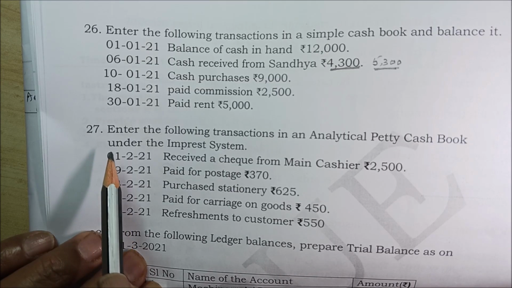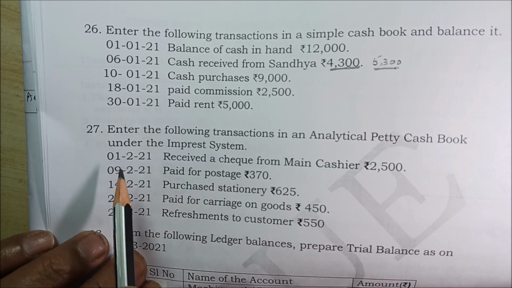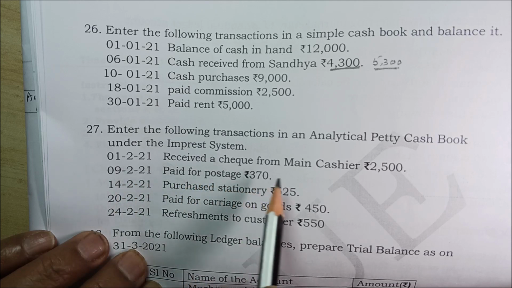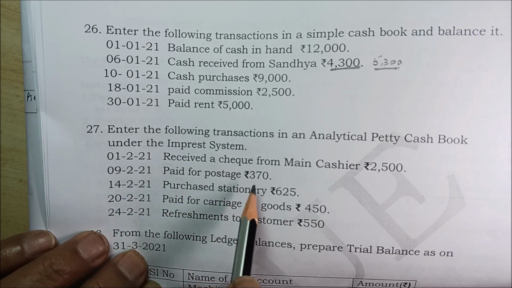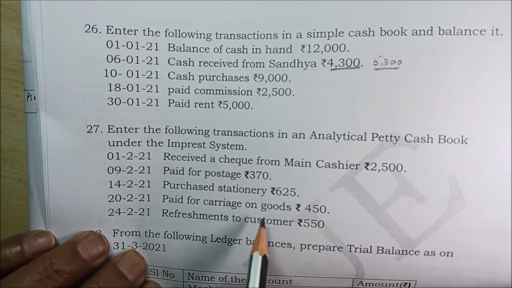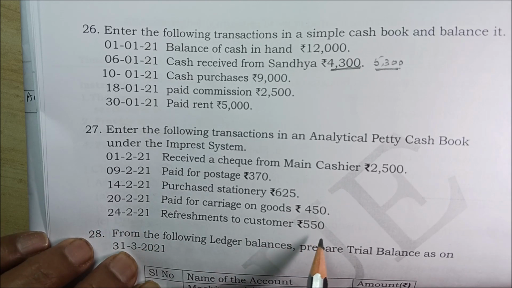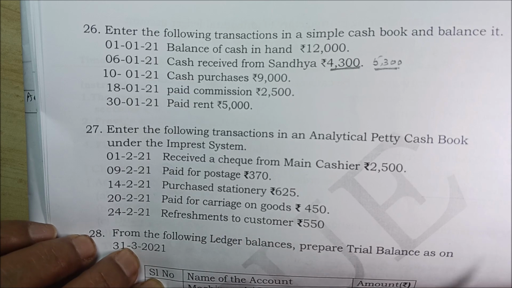Now problem number 27. Enter the following transactions in an analytical petty cash book under the imprest system. Right? 1/2/21 received a cheque from main cashier 2,500. 9/2/21 paid for postage 370. 14/2/21 purchased stationery 625. 28/2/21 paid for carriage on goods 450. 24/2/21 refreshment to customers 550. So you have to segregate that, and it is called a petty cash book. For each item you have to show it differently.